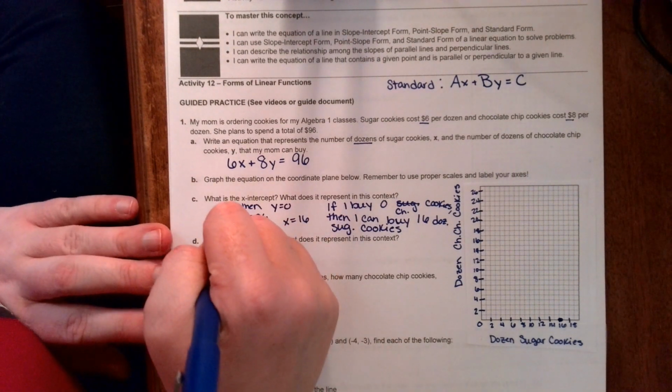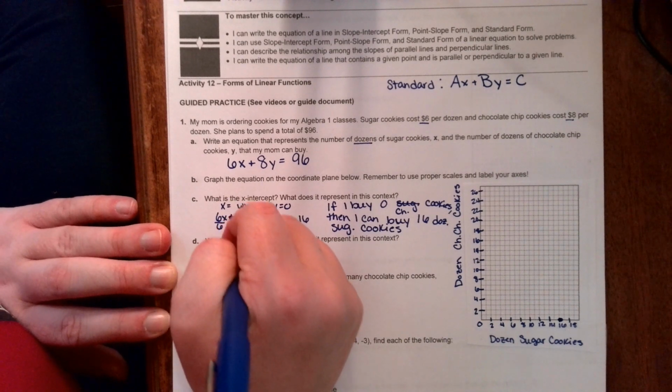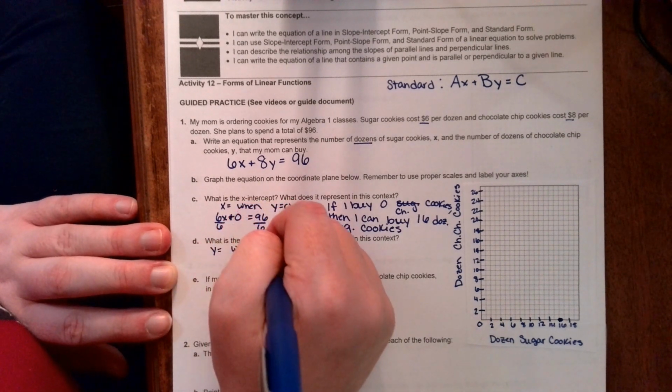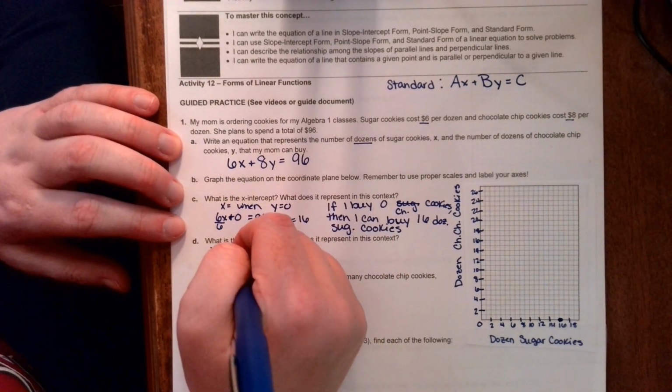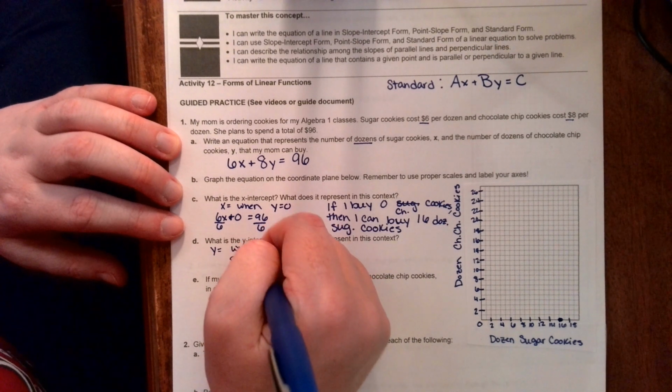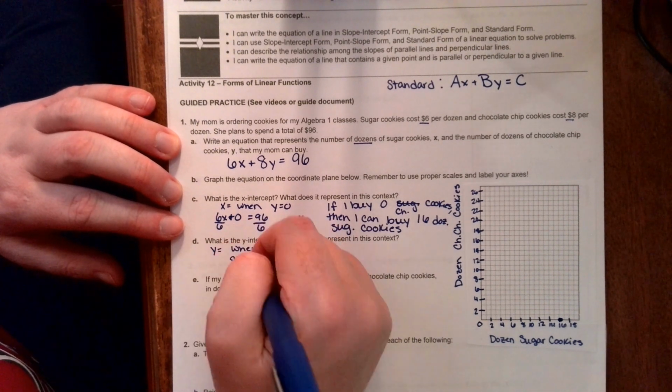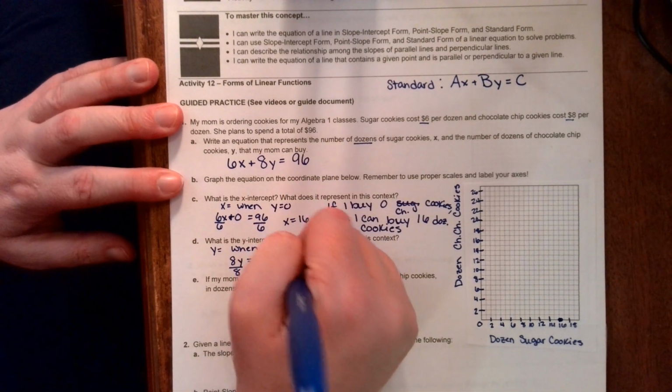All right, D, what is the y-intercept? Again, we're looking for what y equals when x is 0. So we'll plug 0 in for x, and what we'll end up having is 8y equals 96. Again, we're going to divide by 8. Basically, I can spend that whole $96 on just chocolate chip cookies instead of sugar cookies. 96 divided by 8 is 12.